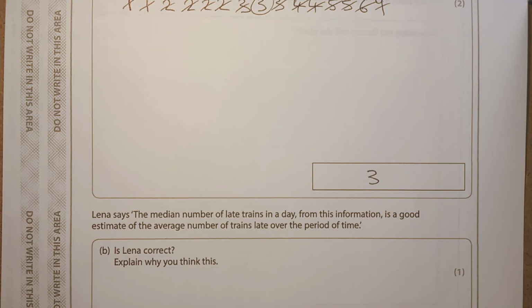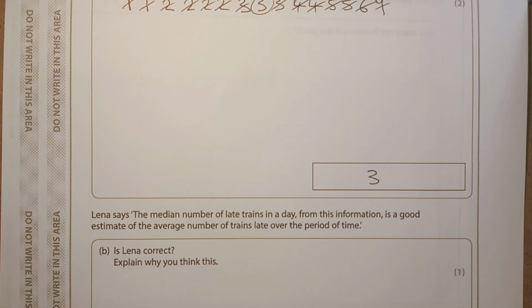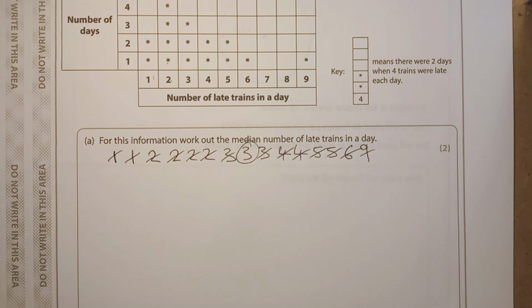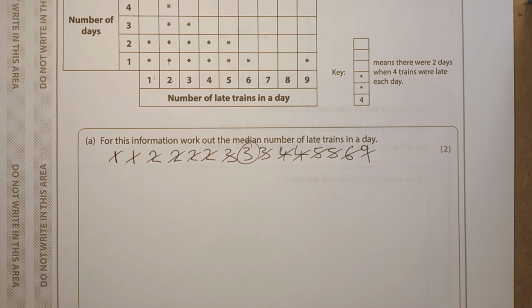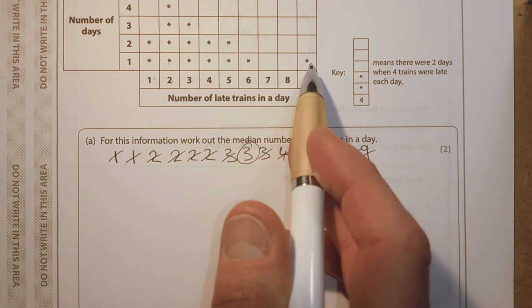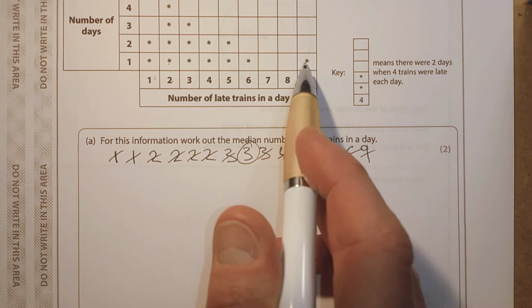Then Lena says the median number of late trains in a day from this information is a good estimate of the average number of trains late over the period of time. Is Lena correct? Explain why you think this. So there's various answers you could give, so long as you're giving a good justification, it's fine. I'm going to say, if we look at these values, one of the benefits of using the median is it ignores some of these extreme values or these outliers over here.